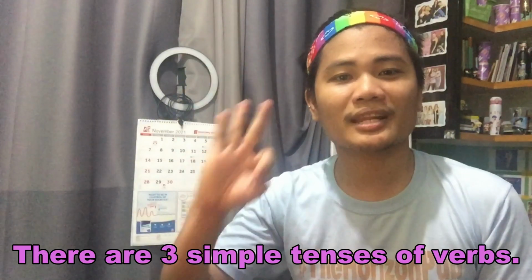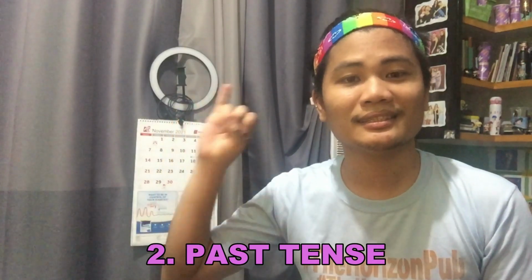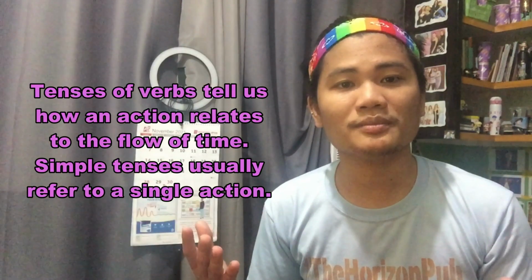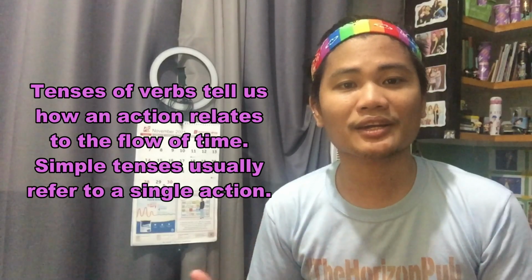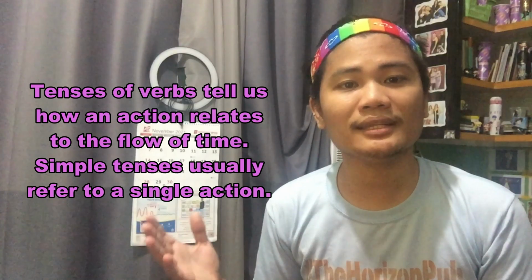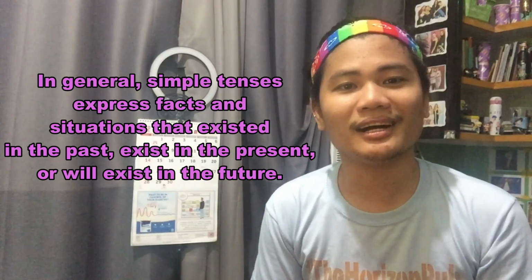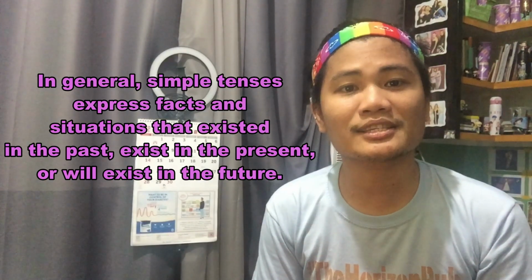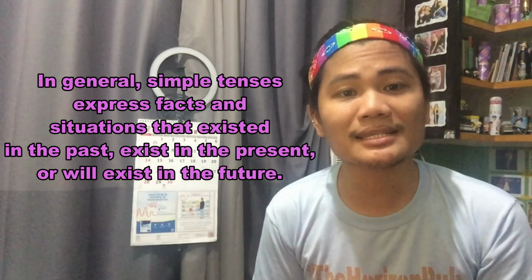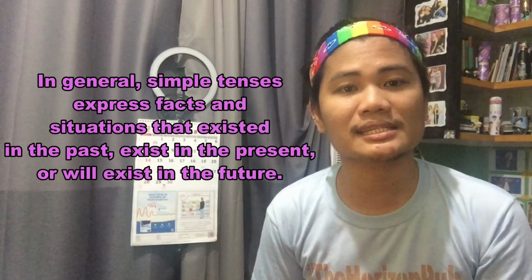So, there are three simple tenses of verbs, and these are the present, the past, and future tense. And tenses of verbs tell us how an action relates to the flow of time. Simple tenses usually refer to a single action. In general, simple tenses express facts and situations that existed in the past, existing at present, and will exist in the future.